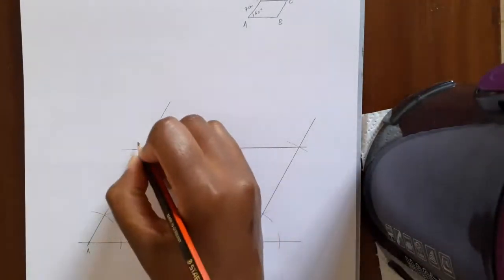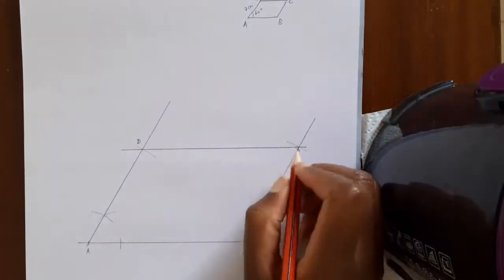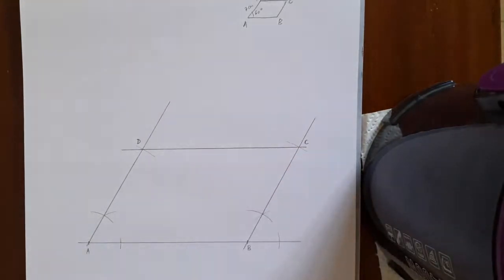So this is our point D, and this is our point C, and there we have the parallelogram.